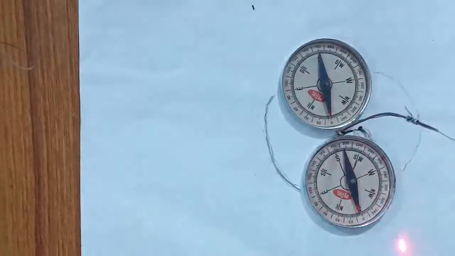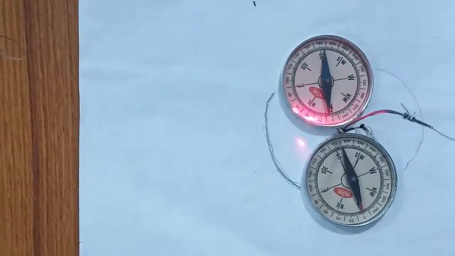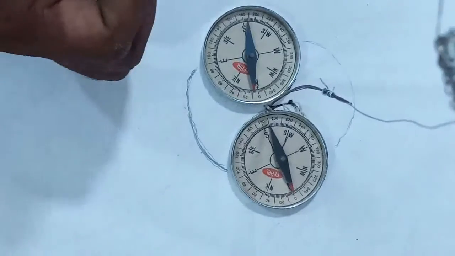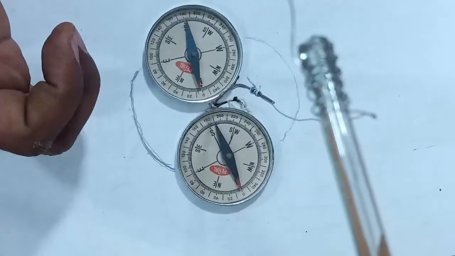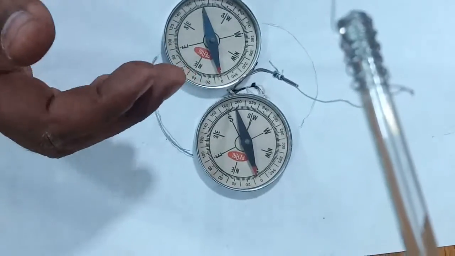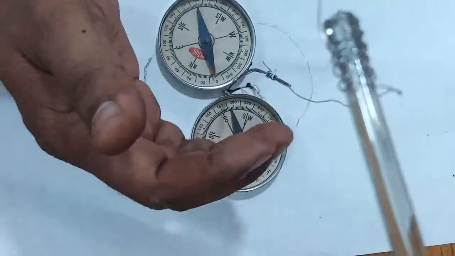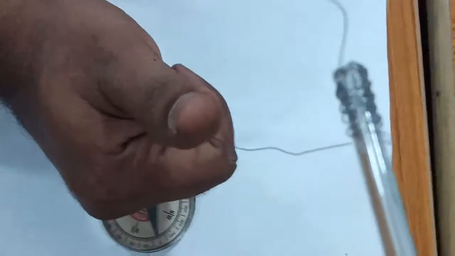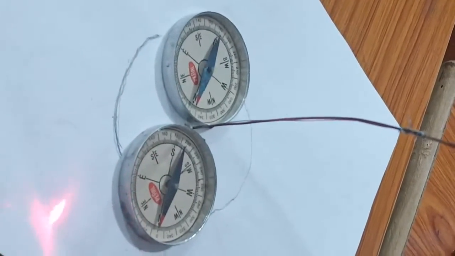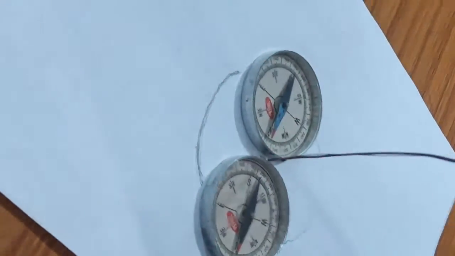So when the current is moving clockwise, that means the current in this conductor is in upward direction, we notice that the compass needles are deflecting in such a way that they form a concentric circle around the current carrying conductor. That means I have an upward motion of the current, then the compass needles are going to deflect in the direction as bound by the right hand thumb rule.